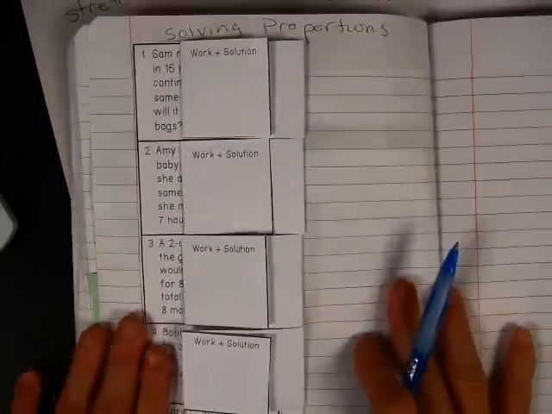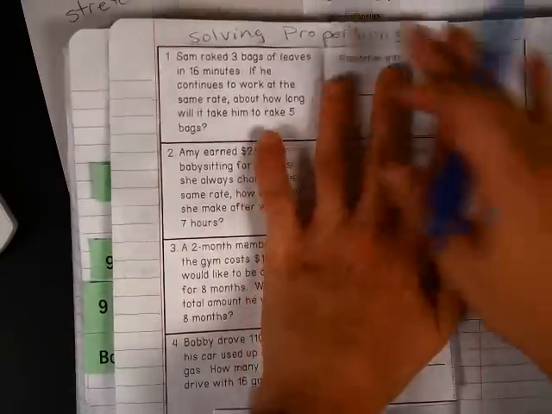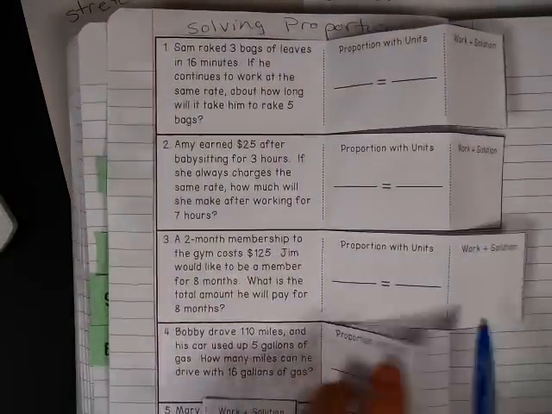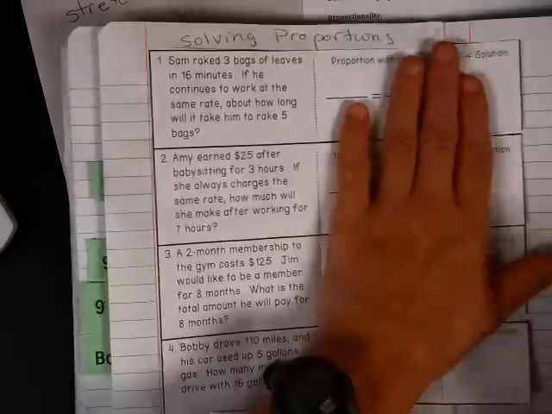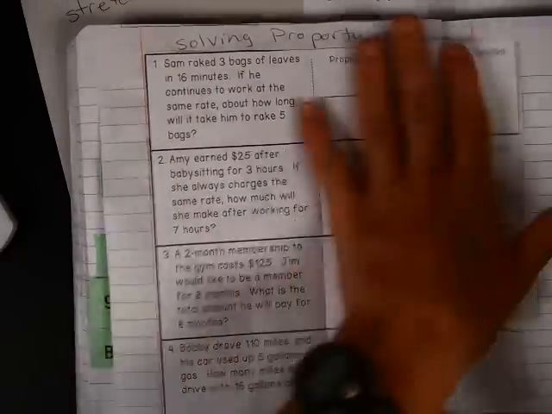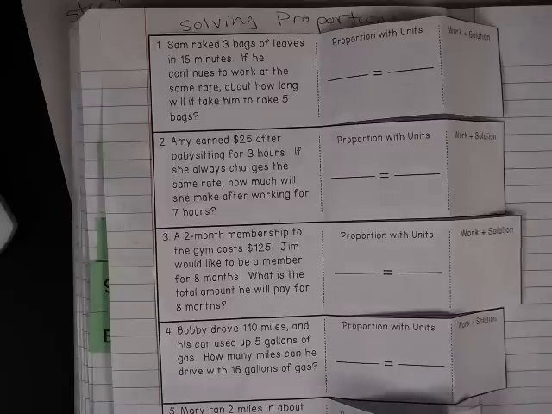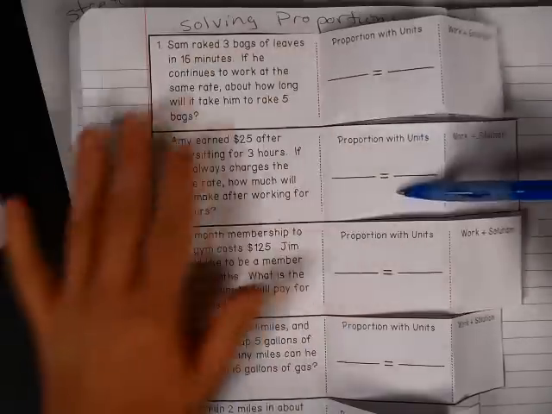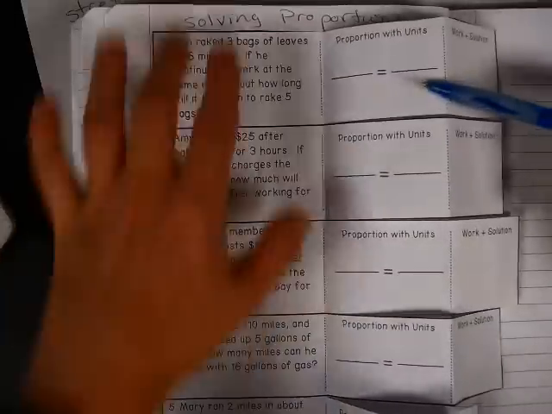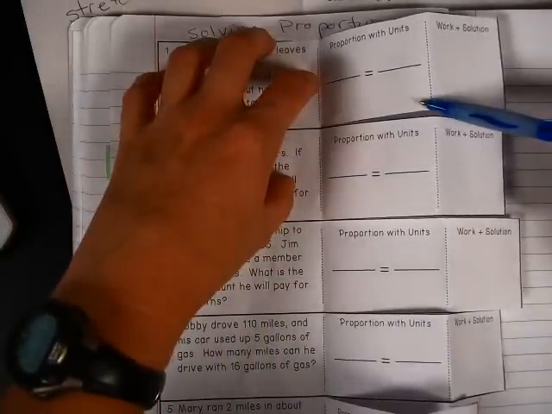Okay, you should have gotten your page and it looked like this. It was all folded out and I told you how to fold it. It might be easier to work on it before it's all folded, but that's okay. We'll do it like this. I'm going to do the first two, and I'm going to solve them, and I'm going to walk through every step.